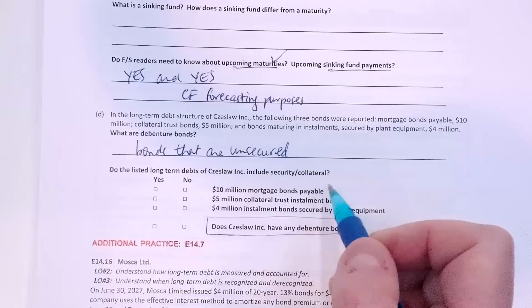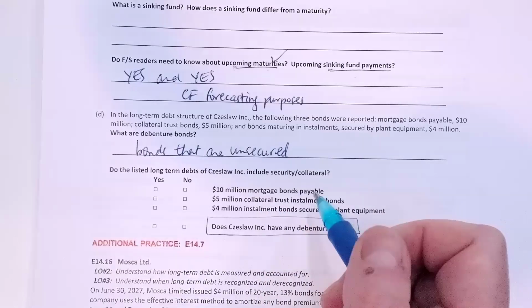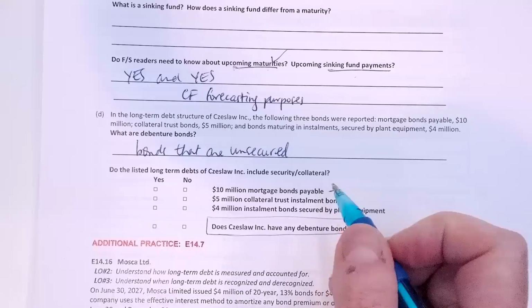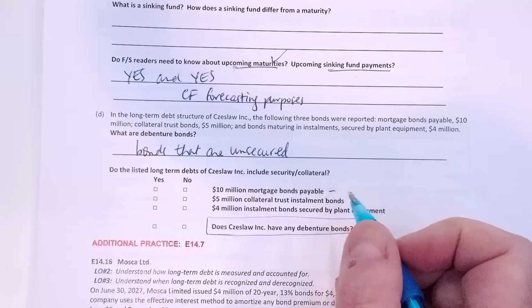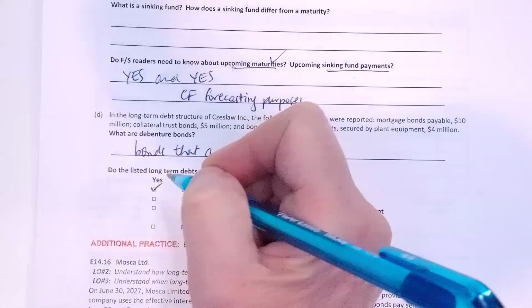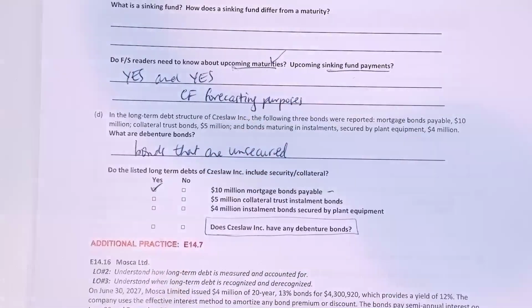10 million mortgage bonds payable. Do those bonds have security? Yes or no? Yeah, because that's what a mortgage is, right? A mortgage is the part where you have already signed the ownership of your house over to the bank, contingent on you not paying your loans. That's what the mortgage part is. Not the payments.